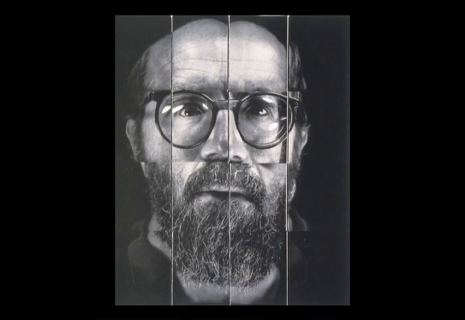Chuck Close uses an 8x10 Polaroid camera to create this montage, this collage, that is informed probably by the artists of the time that do photographic type paintings, photorealism.